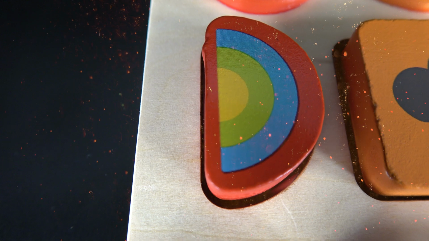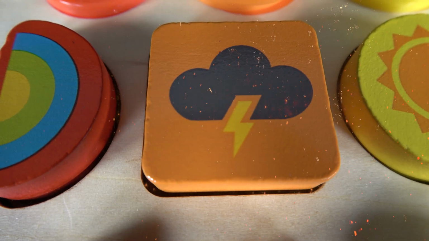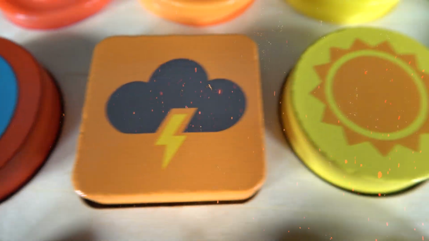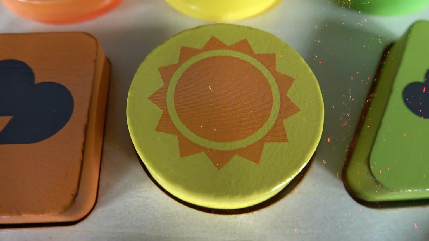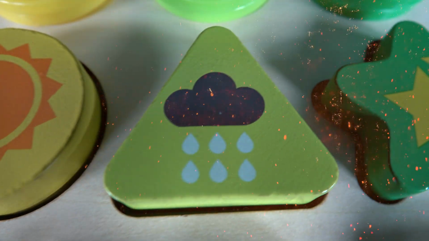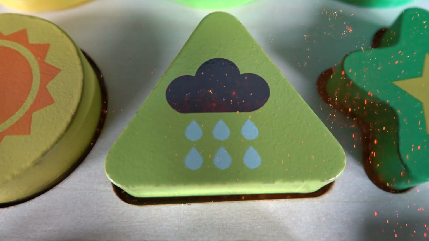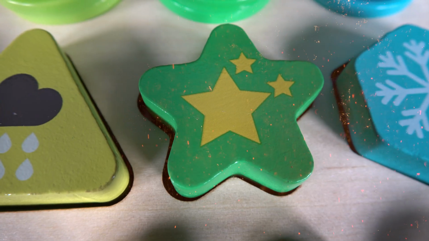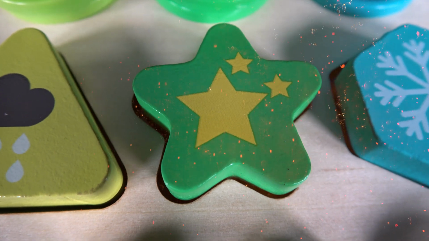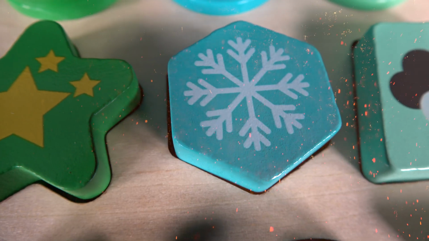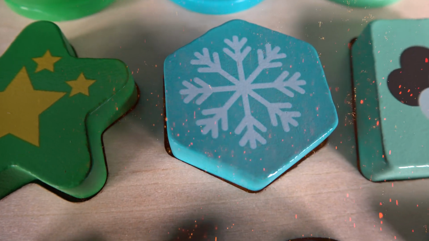It's a semicircle. Do you remember what shape is this? It's a square. Do you remember what shape is this? It's a circle. Do you remember what shape is this? It's a triangle. Do you remember what shape is this? It's a star. Do you remember what shape is this?